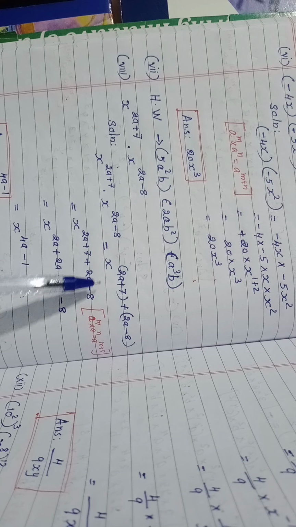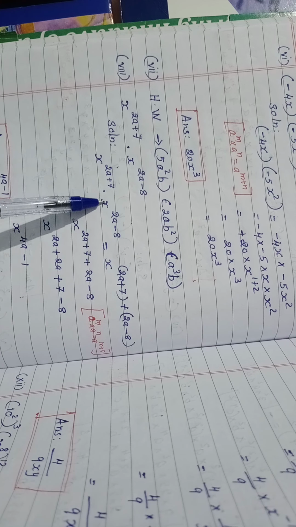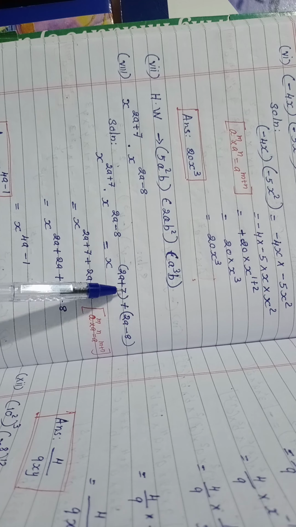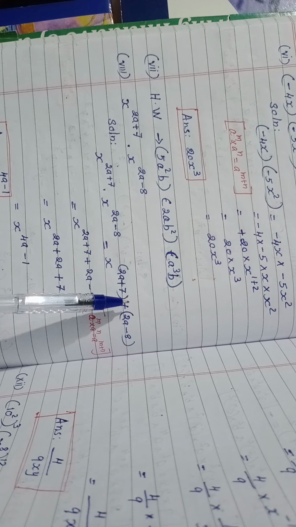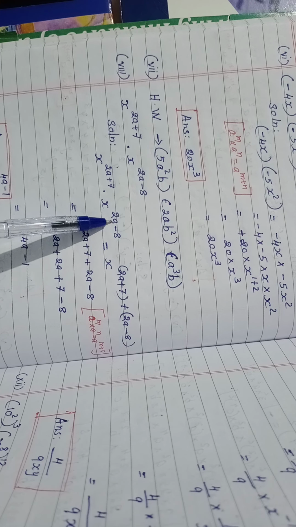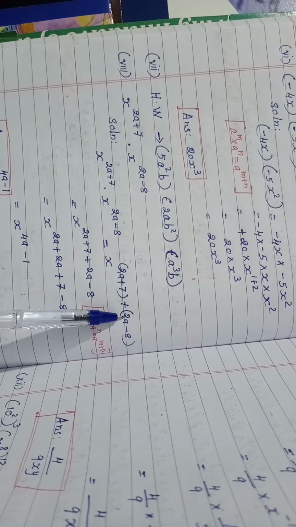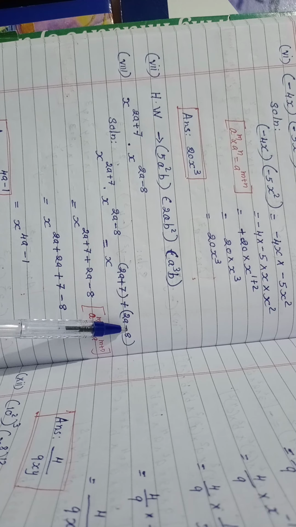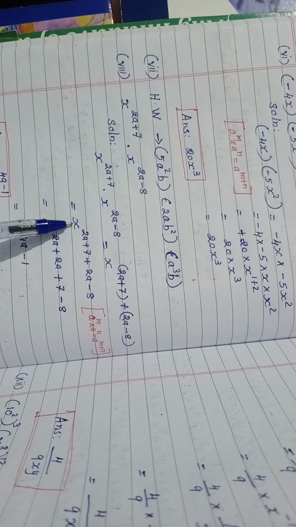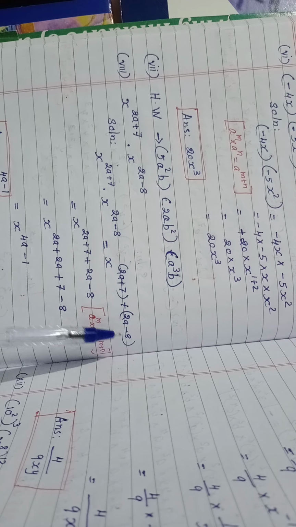Then we will use the formula a raised to m into a raised to n equal to a raised to m plus n. The same base x, exponents 2a plus 7, I am writing in bracket, plus. So in multiplication, exponents add and write. Second exponent is 2a minus 8: 2a plus 7 plus 2a minus 8. These two exponents are added. Then next, without brackets, we can write x raised to 2a plus 7 plus 2a minus 8.